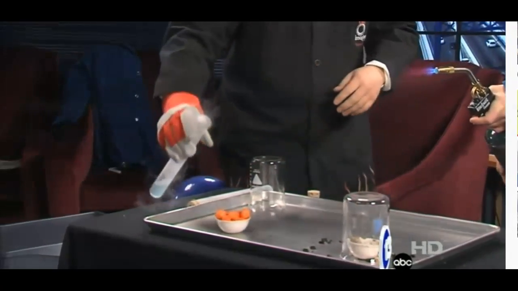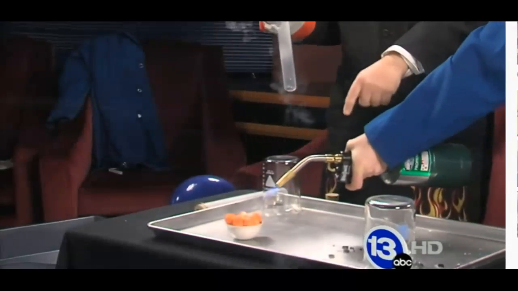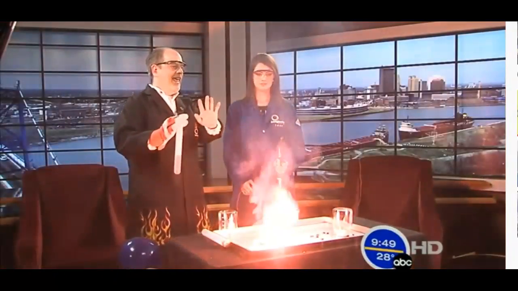All right. So this is the comparison. This is the cheese puffs. Let me get the oxygen in there. Go ahead and hit them. Hold it there for a second. Okay, pull back. Oh, wow. Okay, see, that's why I brought the fire extinguisher as well.